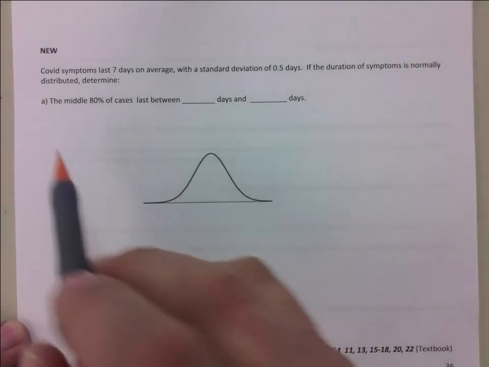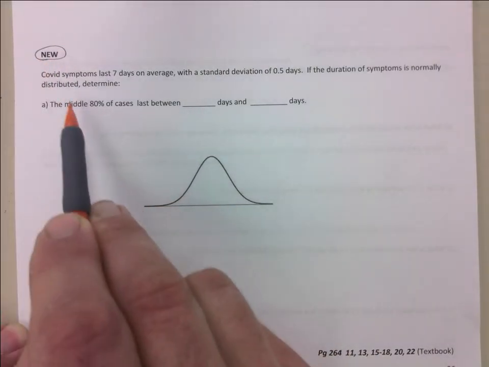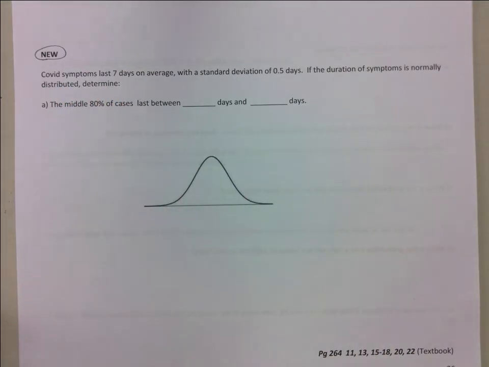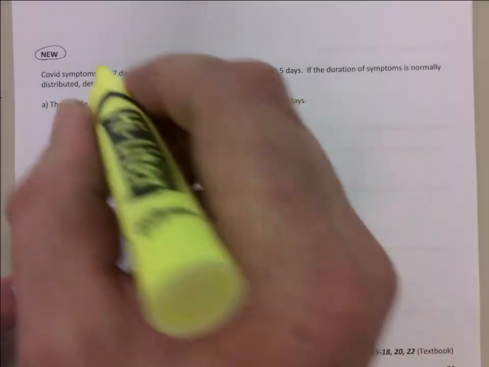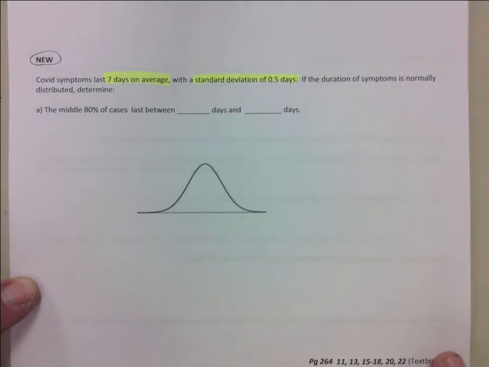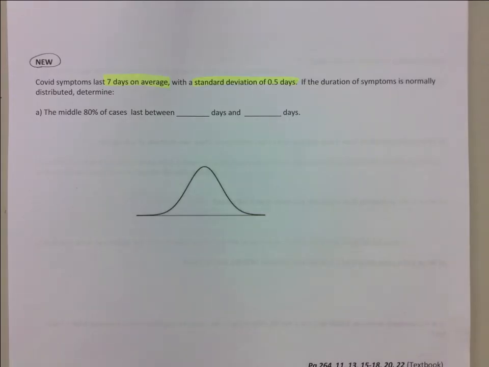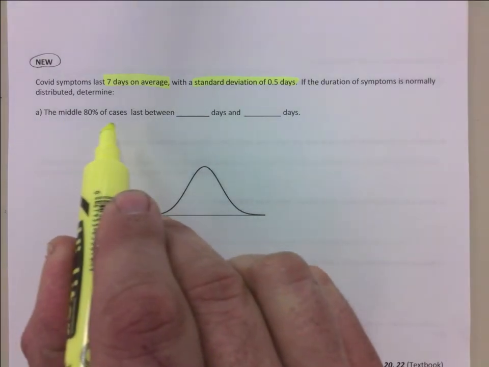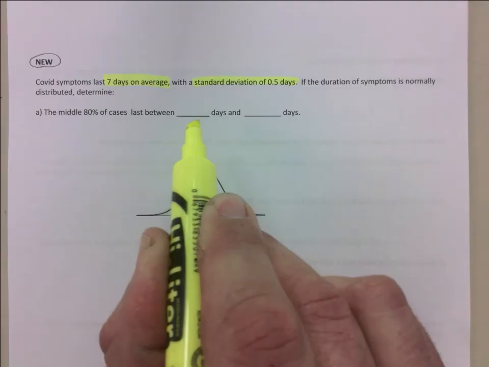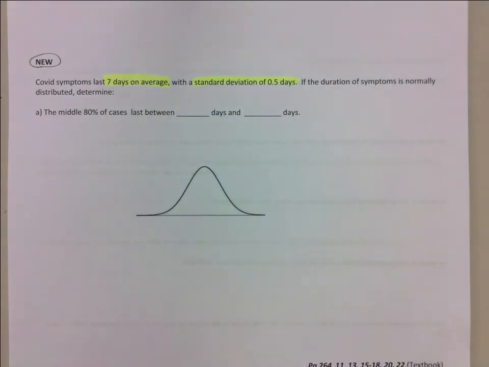So here we go. This is new on page 36. COVID symptoms last 7 days on average with a standard deviation of 0.5 days. Okay, so there's your average, there's your standard deviation. If the duration of the symptoms is normally distributed, determine the middle 80% of cases last between this and this many days. Okay? So make sure you pay attention to this one.